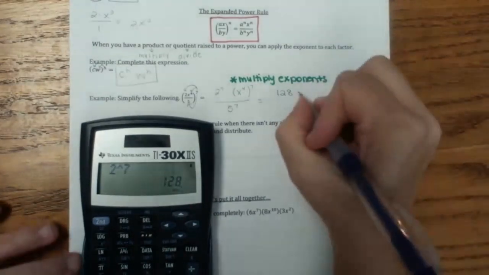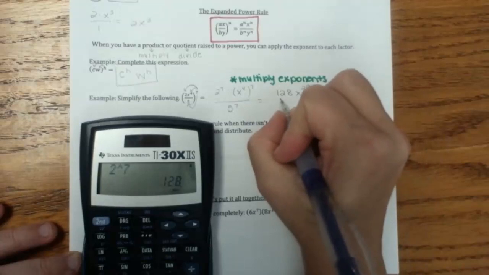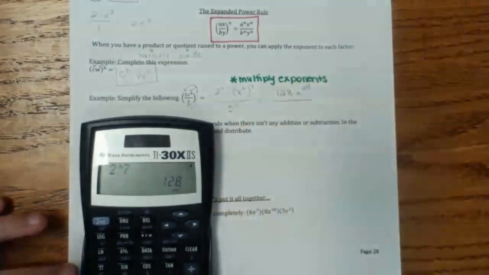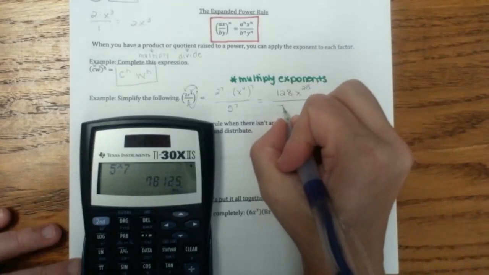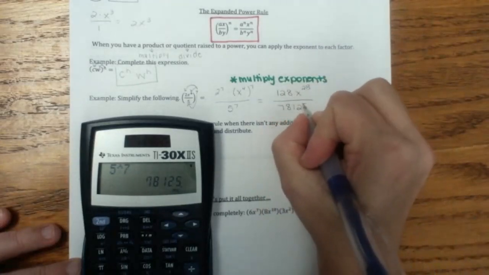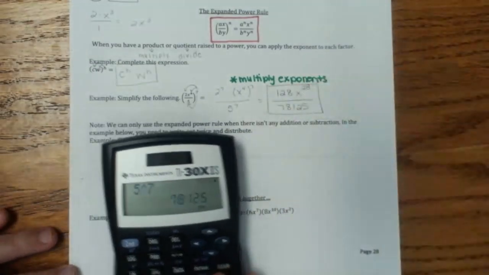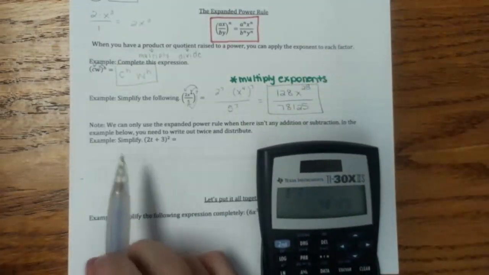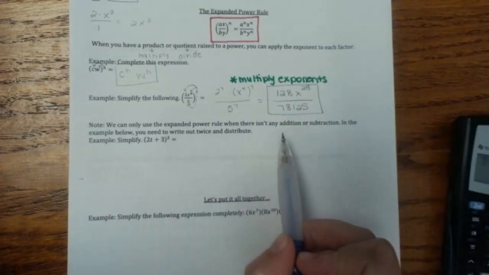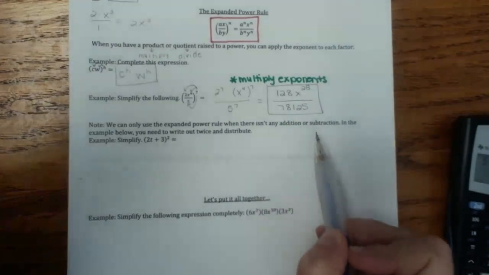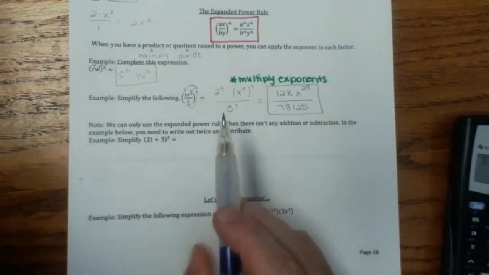So we have x, 4 times 7, which would give us 28, all over 5 to the 7th, which would give us 78,125. So we simplified it. But note, we can only use the expanded power rule when there isn't any adding and subtracting, only multiplying and dividing. In the example below, you'll need to write it out twice and distribute.